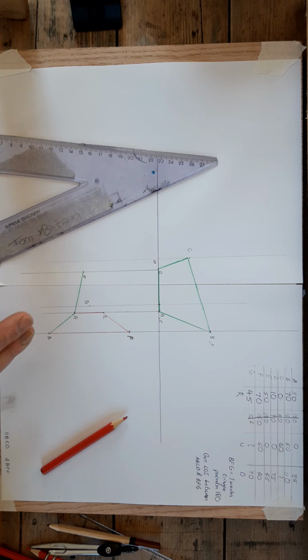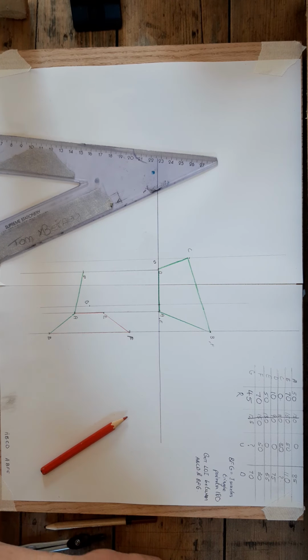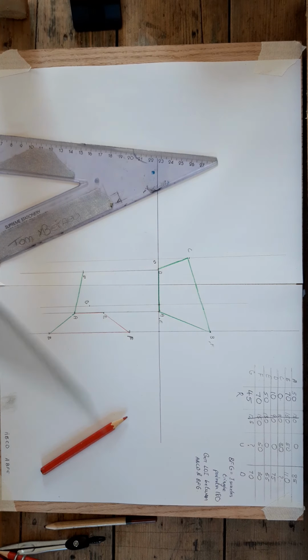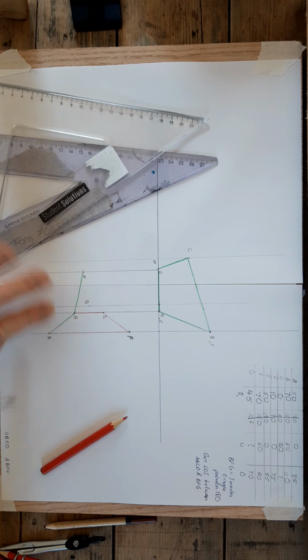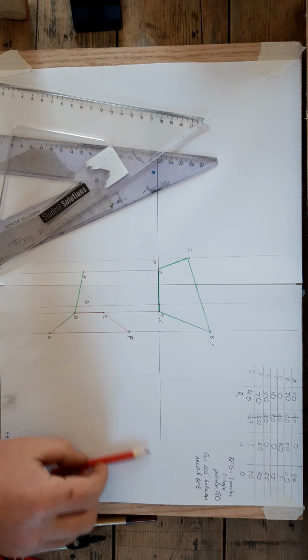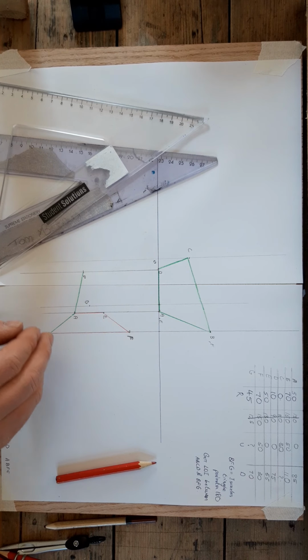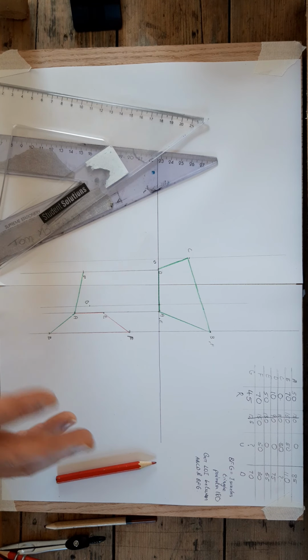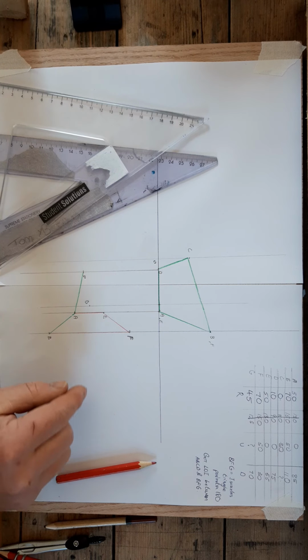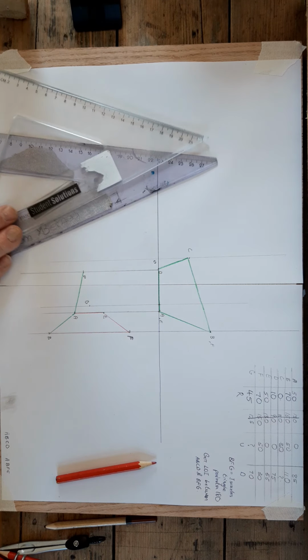My next job now is to get point C. A load of people asked me about this over the last couple of days, so I just want to show you exactly how we get it. We're going to create a parallelogram or a section of a parallelogram in front elevation. We could use a horizontal cutting plane, but I wouldn't like to call it that because it might not be horizontal. So we'll forget about the word horizontal cutting plane and instead we'll call it a parallelogram rule.